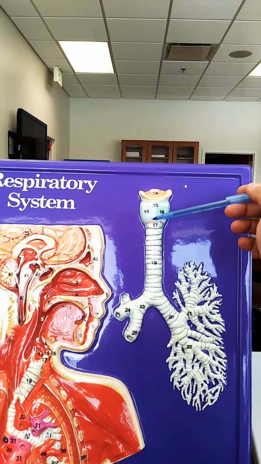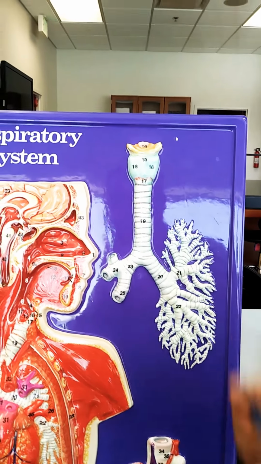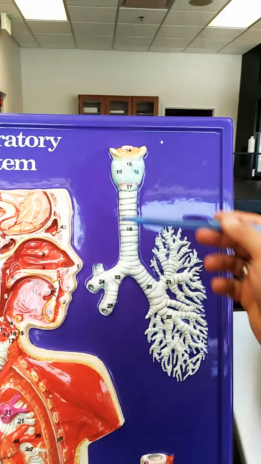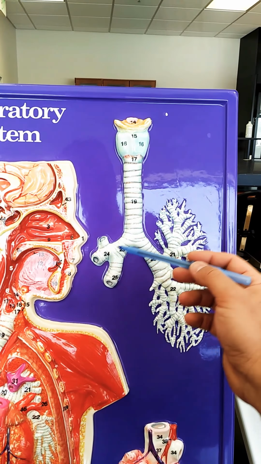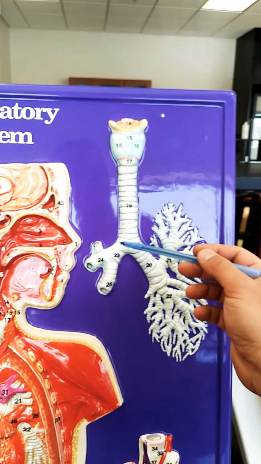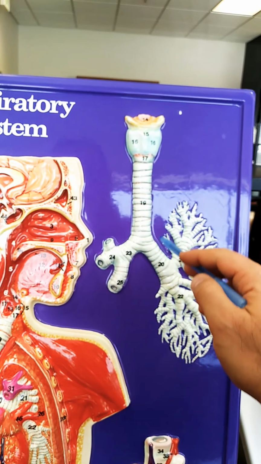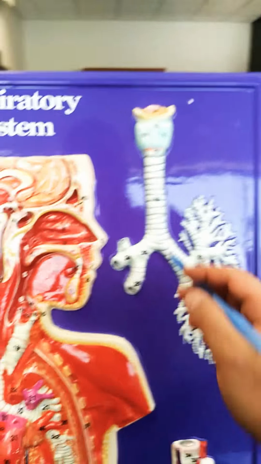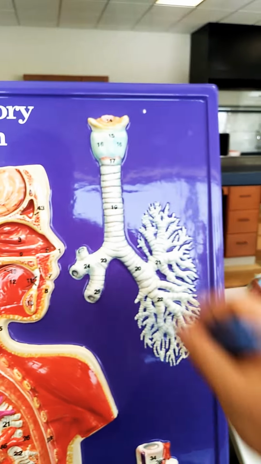This is the hyoid bone. This is the cricoid cartilage. Then we have the tracheal rings, roughly 25 rings. It's a fibrocartilage. Then it subdivides into the right and left primary bronchus at the location of the carina, C-A-R-I-N-A, and that's the bifurcation or division of the terminal portion of the trachea.